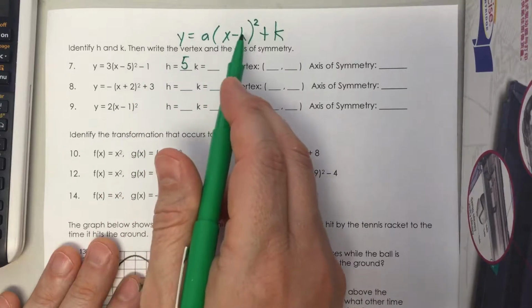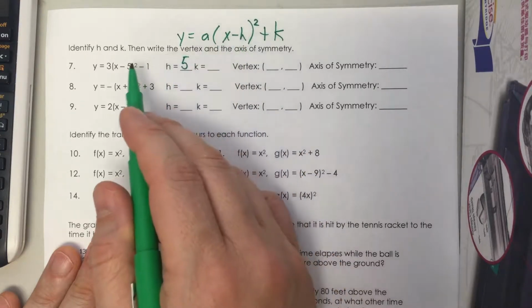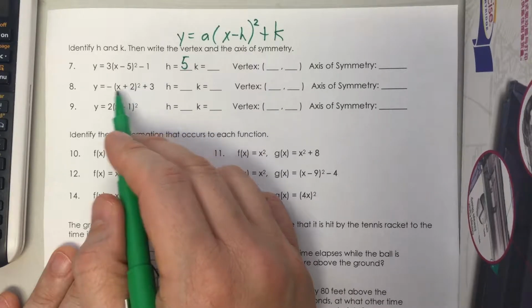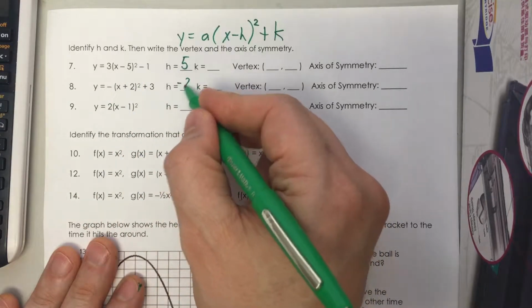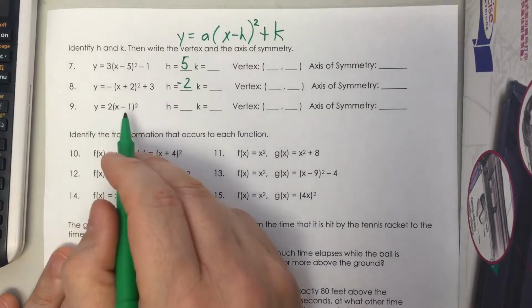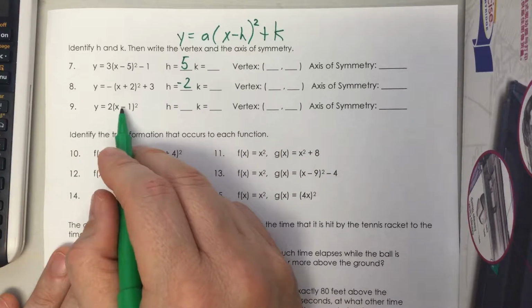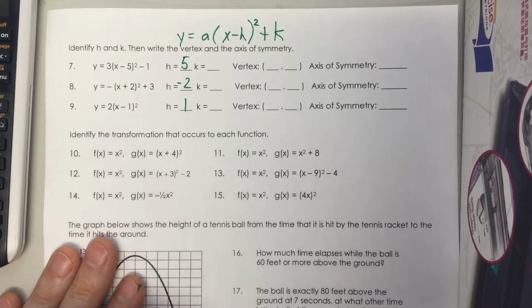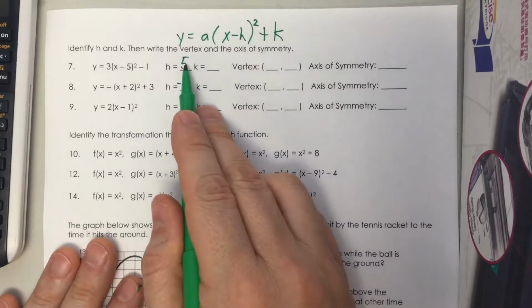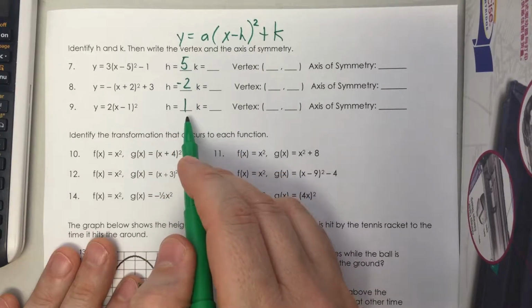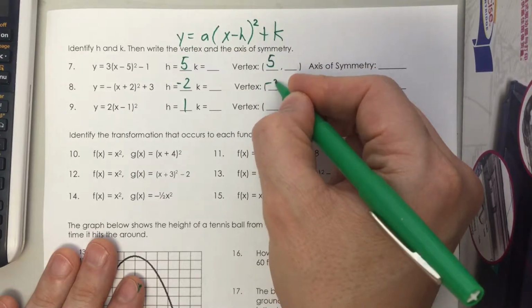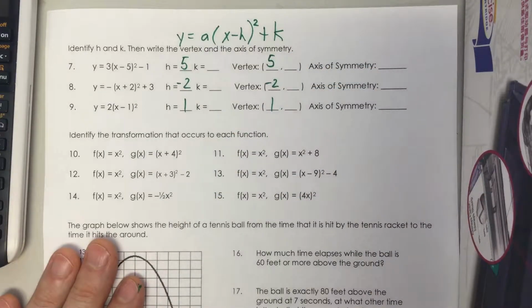So I'll look in my parentheses, that's my h value. Here, it's a 5. Here, see how it's a positive here? That means my h value is actually a negative 2. And here, knowing the minus is part of the equation, I know my h value is a positive 1. Why is that useful? Well, it's useful because these are the x values in my vertex for each one of these. That's why they call this vertex form.